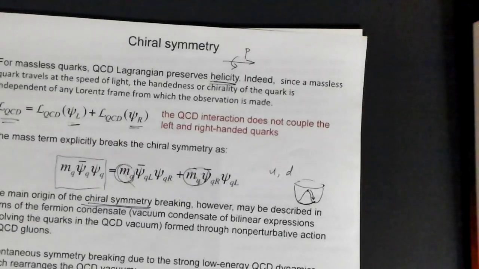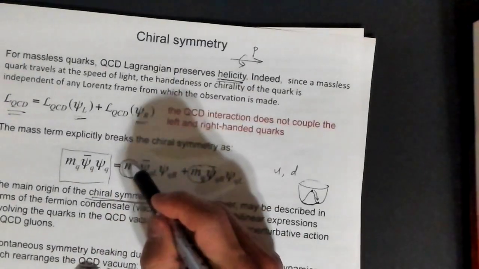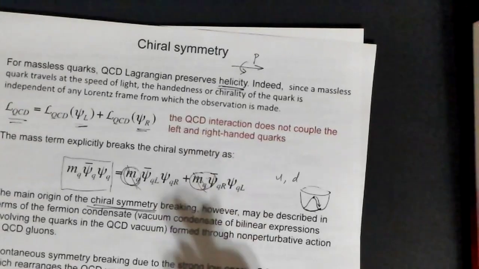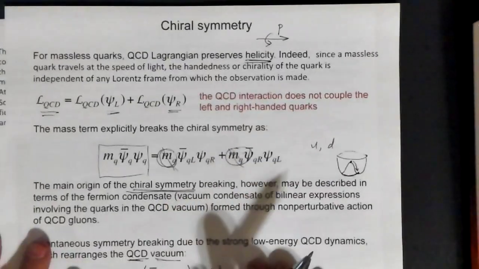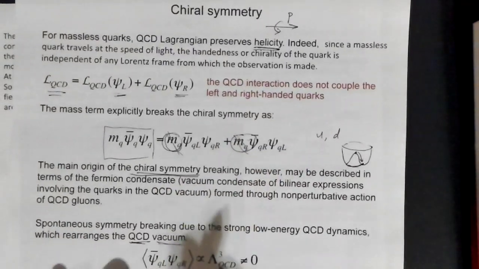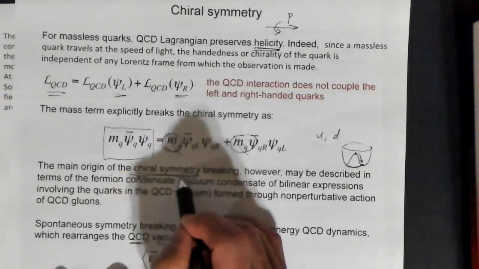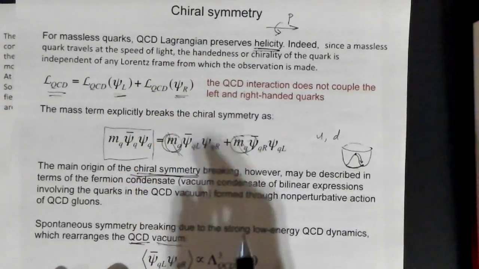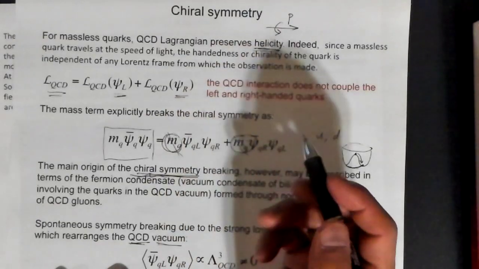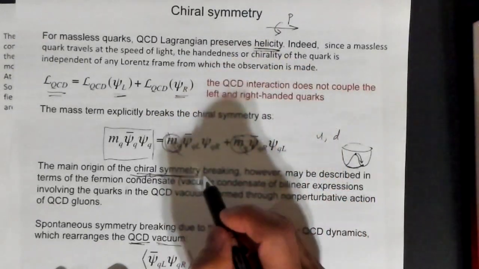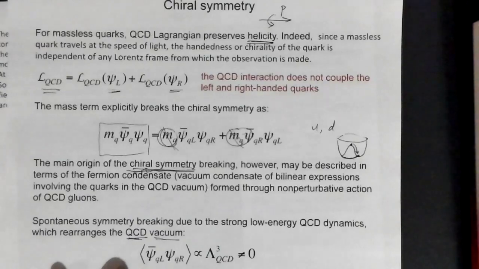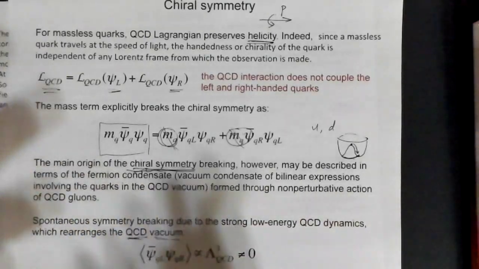And so, in the limit that the quark masses can be neglected, like the up and down quark masses are really small, if you allow them to be exactly zero, we actually have an extra symmetry, which is called a chiral symmetry. What is this chiral symmetry? It's basically saying that I can treat the left and the right helicities of the quarks as being independent of each other.